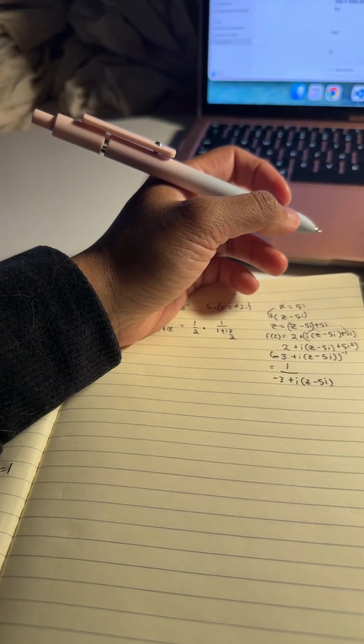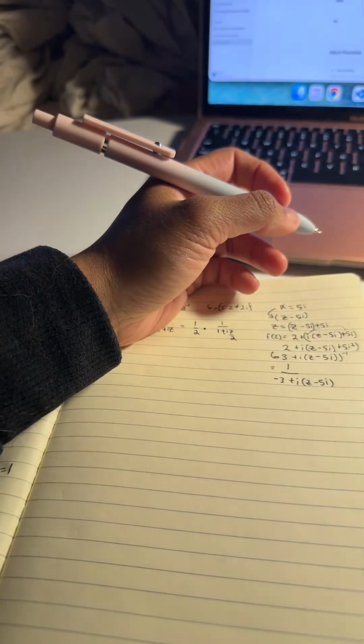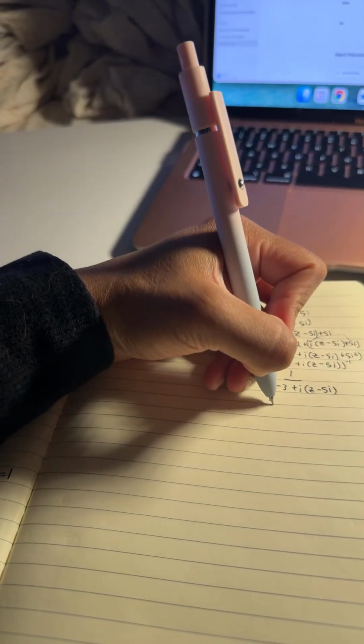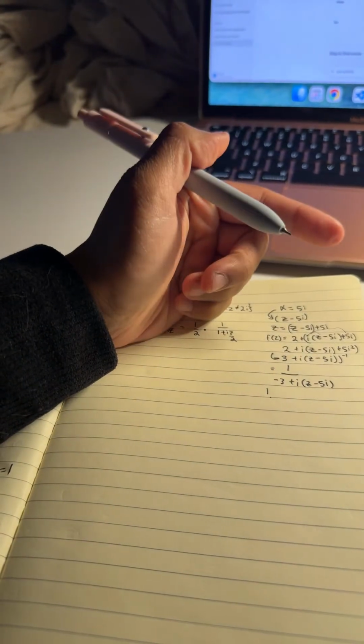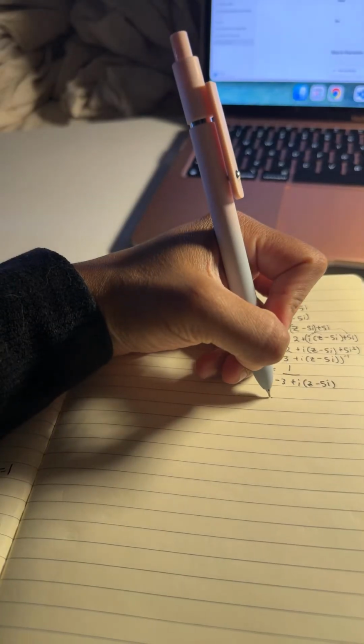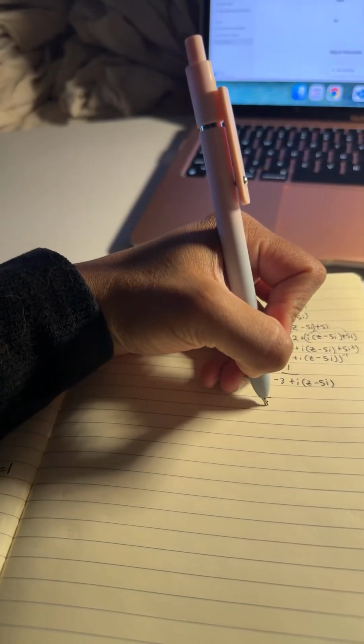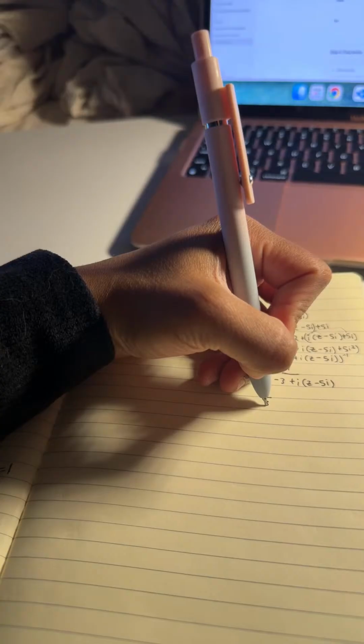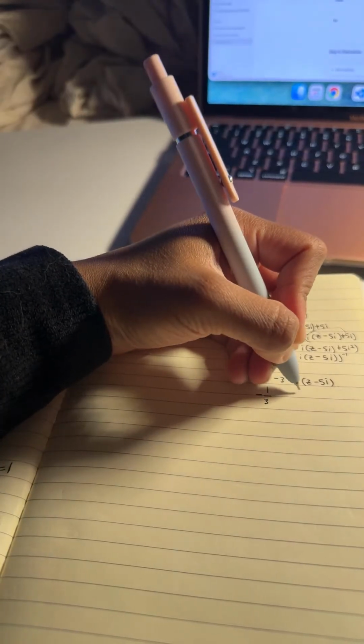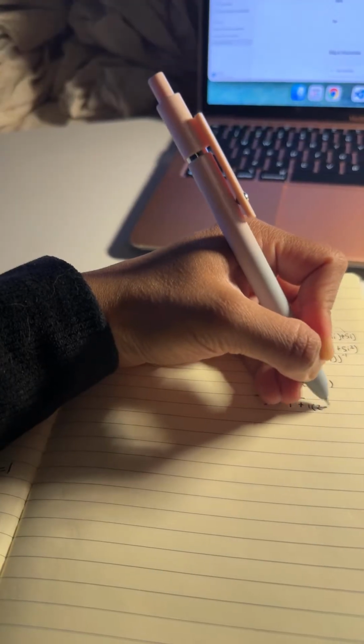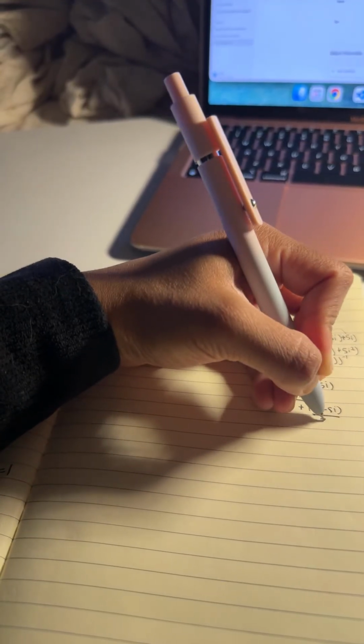So we factor to match the geometric series. Again, it's like 1 over 1 plus w. Negative 1 over 3 gives you 1 over 1 plus 1 over 3 times i z minus 5i.